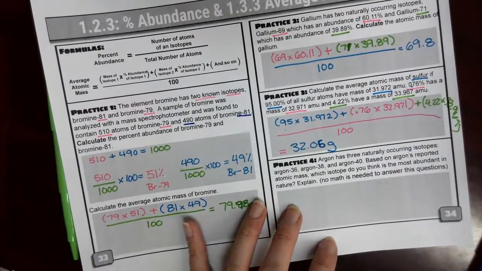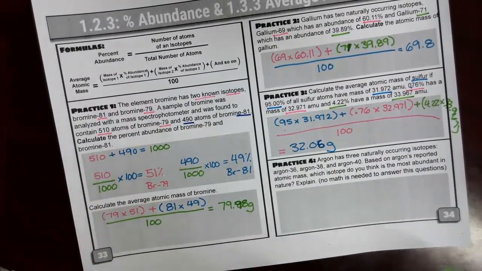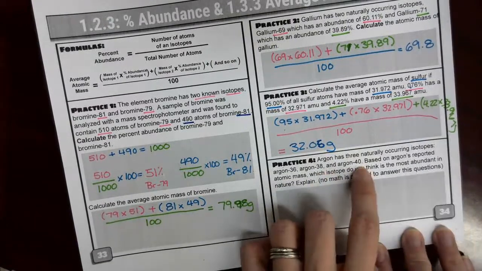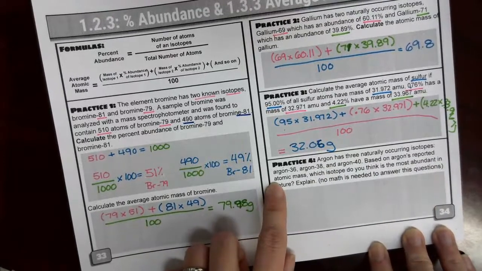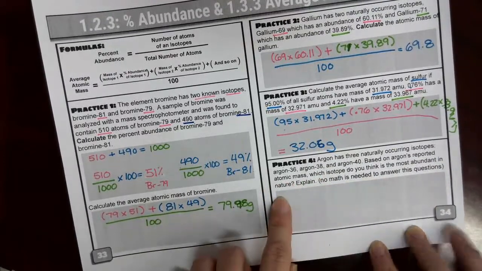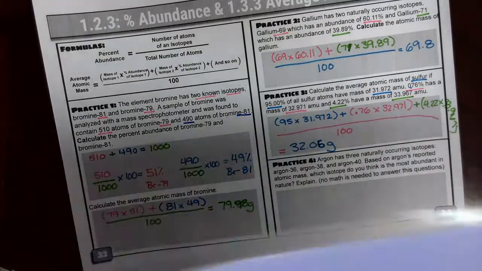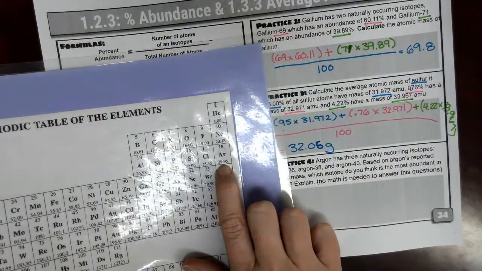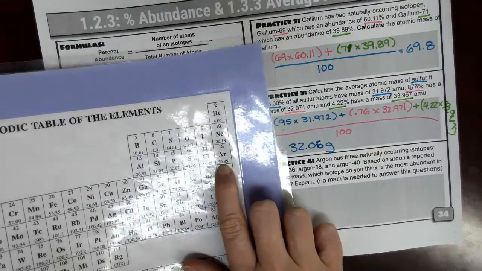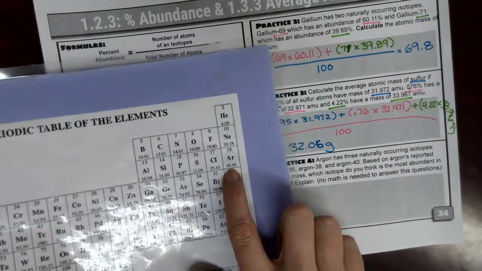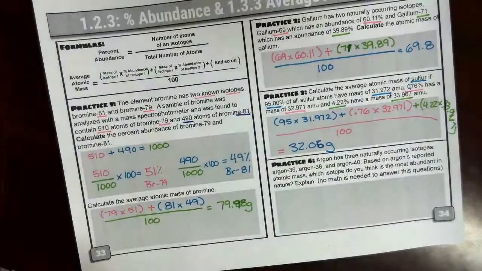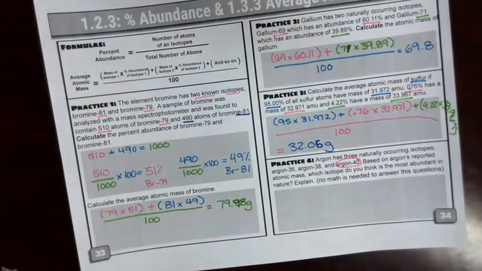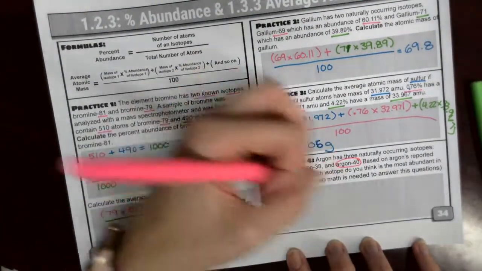Okay, final practice. This one doesn't take calculation. It says argon has 3 naturally occurring isotopes, 36, 38, and 40. Based on argon's reported atomic mass, which one do you think is most abundant? So if I look, here's argon. Its reported mass is 39.95. So that's pretty darn close to 40, right? You guys can see that, 39.95. So I would say that argon 40 is the most abundant because that is closest in mass to the average.